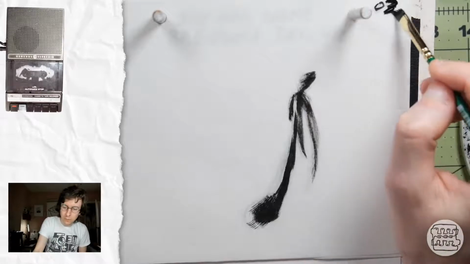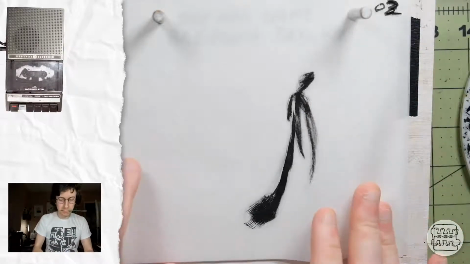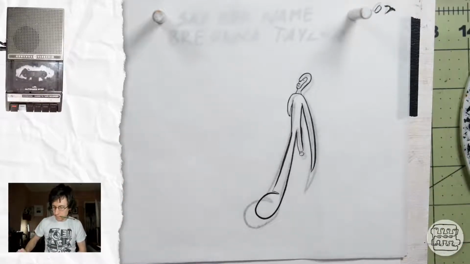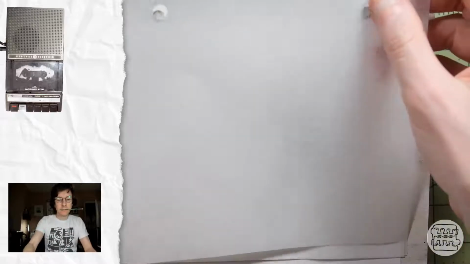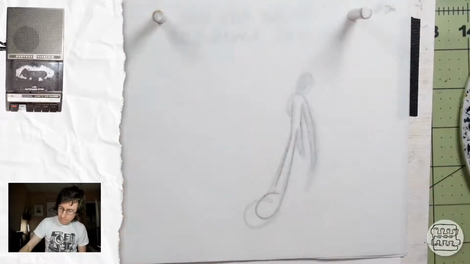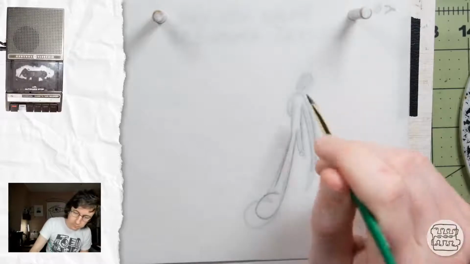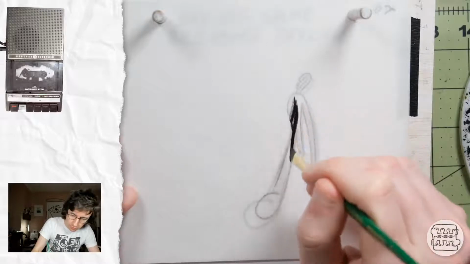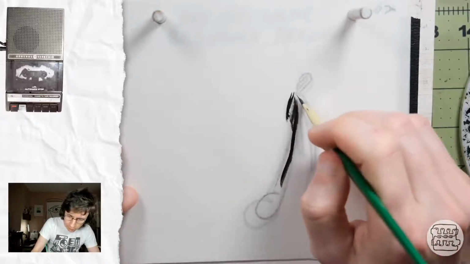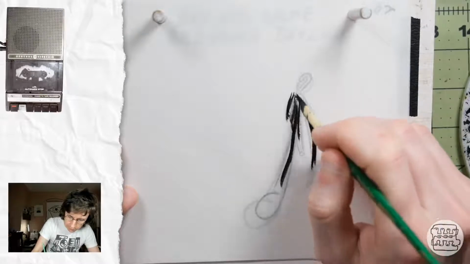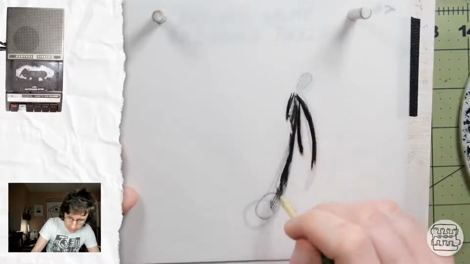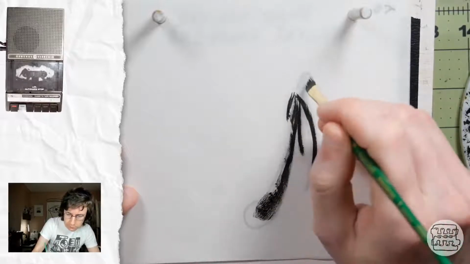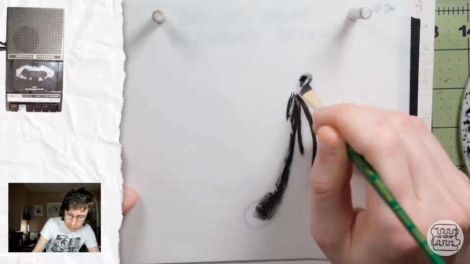Oh, this is O2. That's going to trip me up. Just overall be a rougher look, and I'll see whether or not I ultimately like it or not. It's pretty low risk.